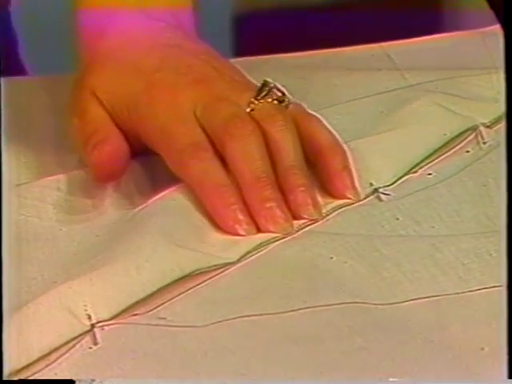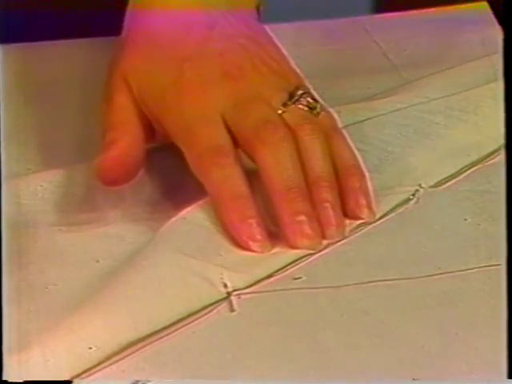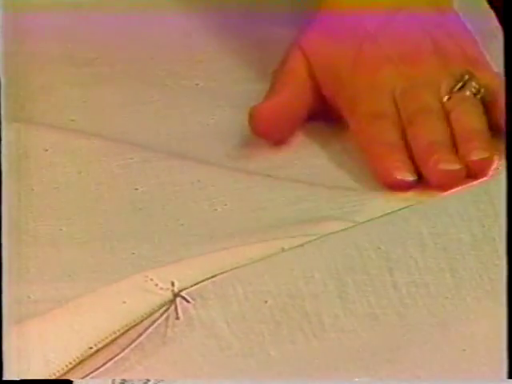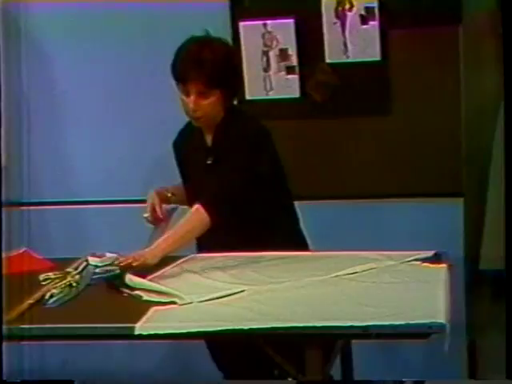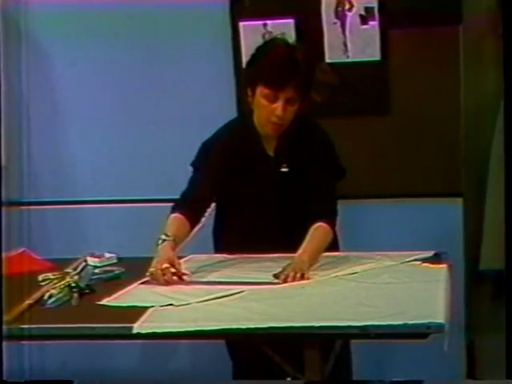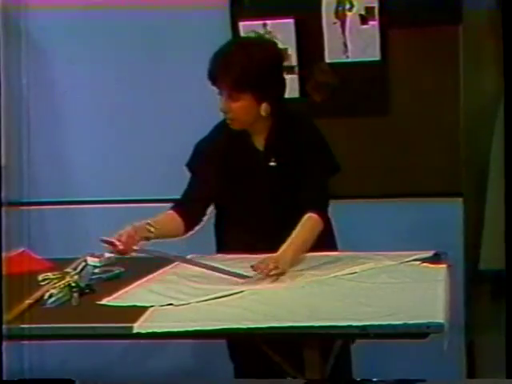Okay. Now draw the cross grain on the back, starting from the cross mark at the side seam.